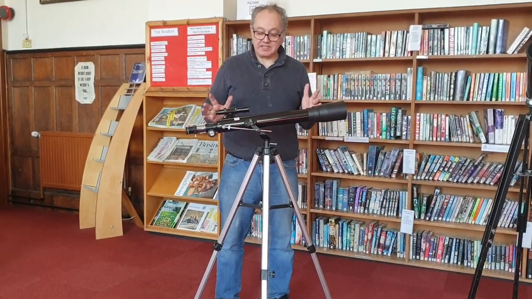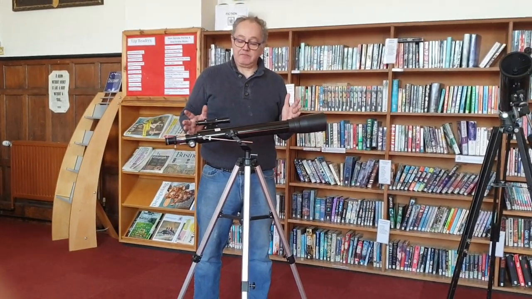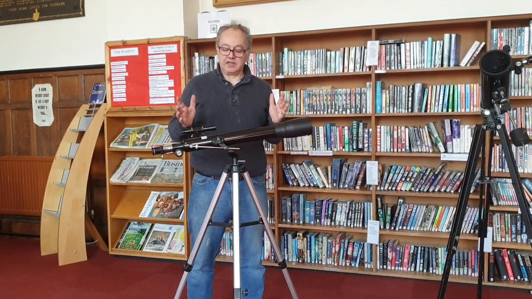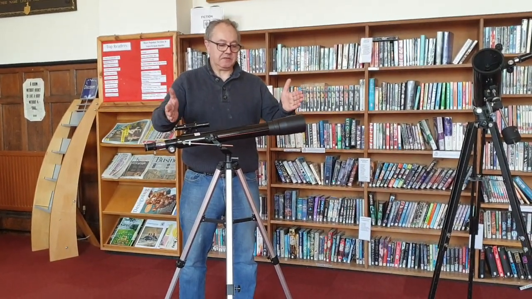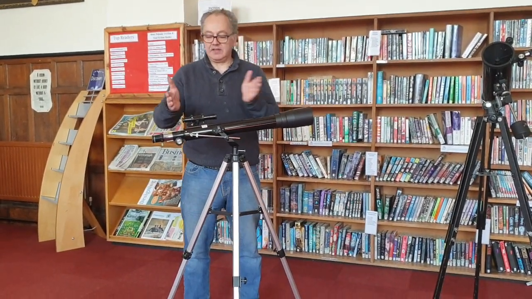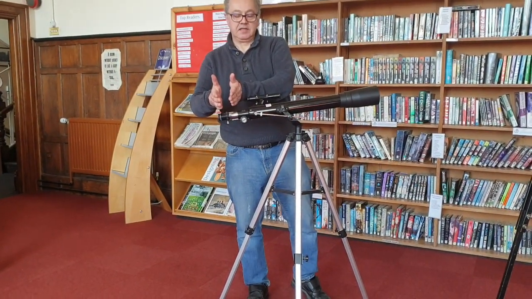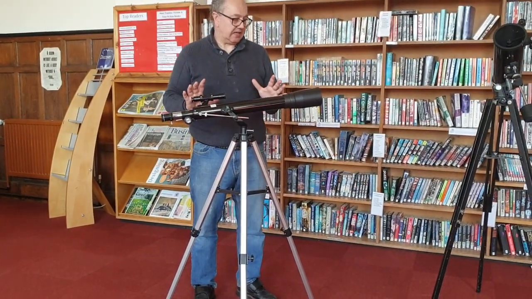As I said, you will need to learn the ray diagram for this and how it produces the image and how it magnifies it, and also using that formula to work out the magnification. So it's the focal length of the objective lens divided by the focal length of the eyepiece. So that's a refracting telescope.